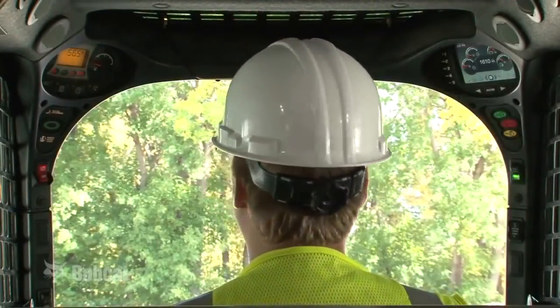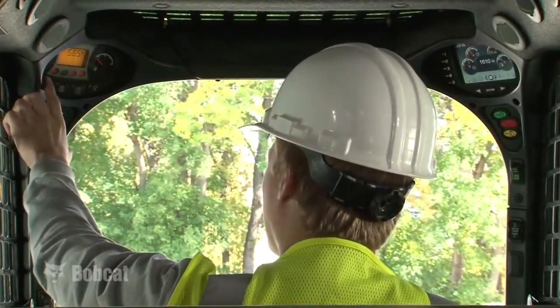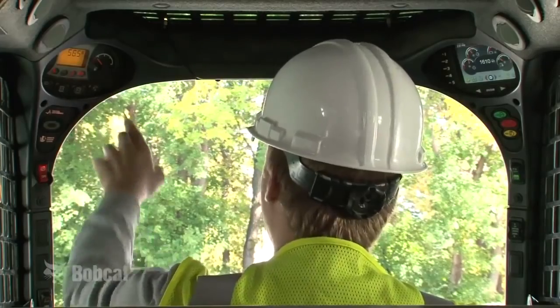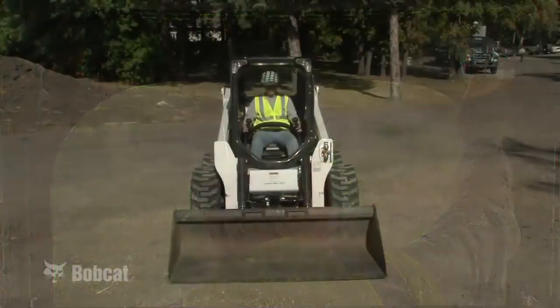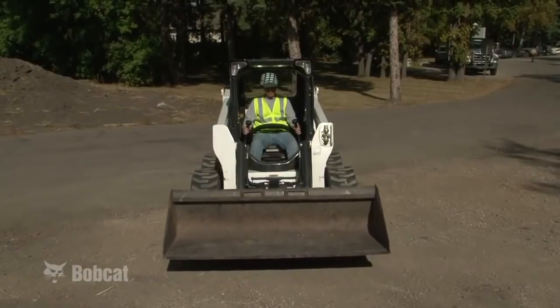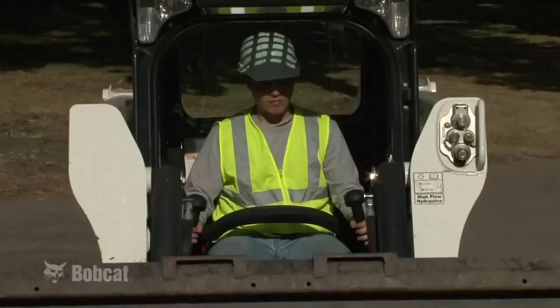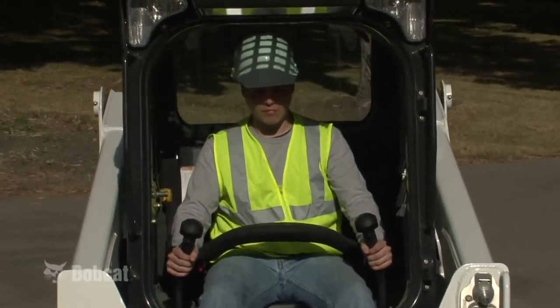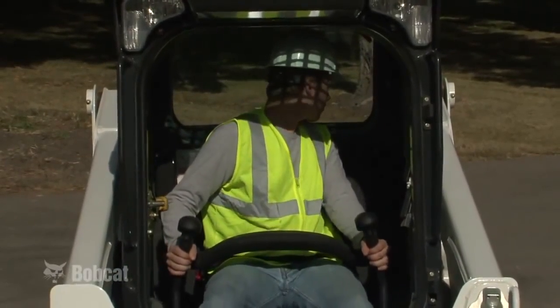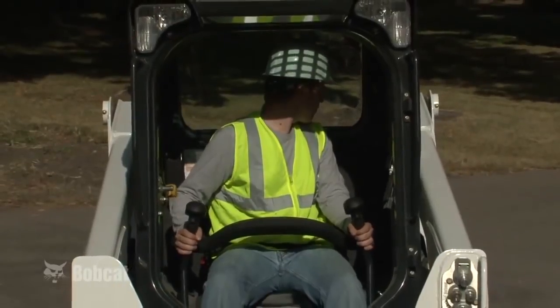Check all controls, gauges, and warning lights. Maintenance of your loader might be necessary before you begin operating. Once the engine is started and the engine speed is set, get familiar with the operation of the loader and its controls. Operate at a reduced speed until you fully understand and can control the operation of the loader.